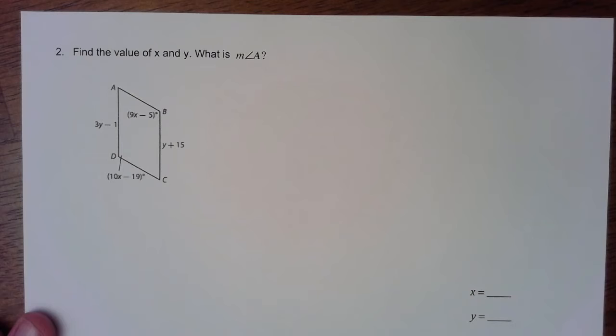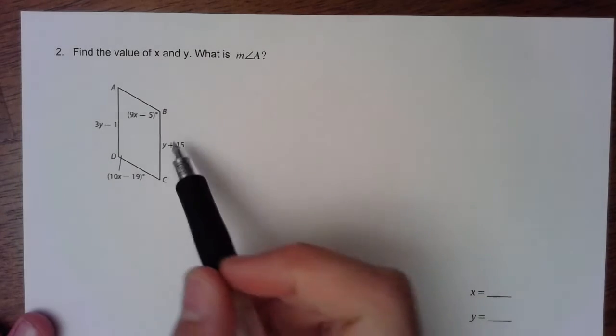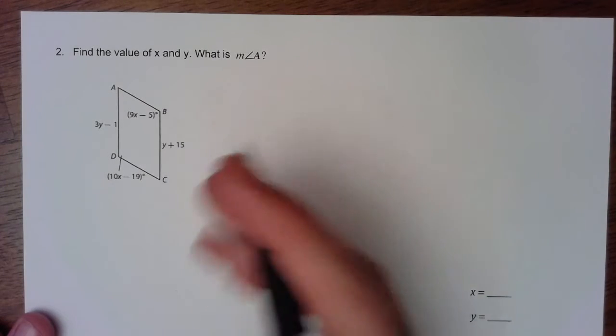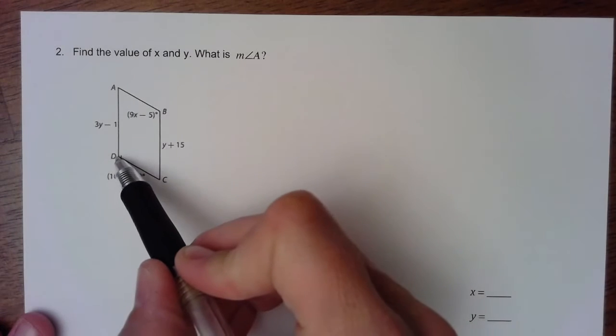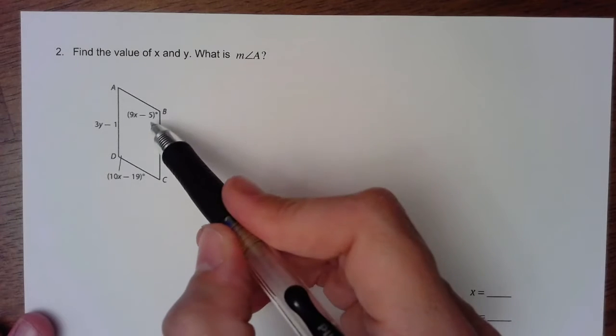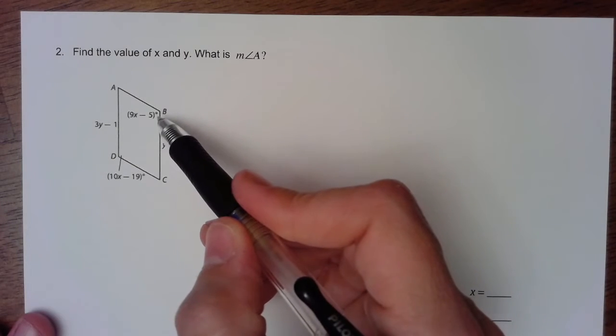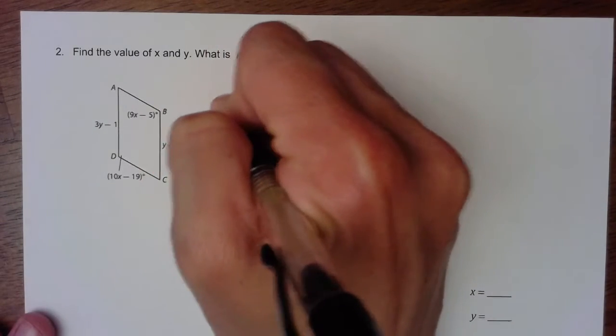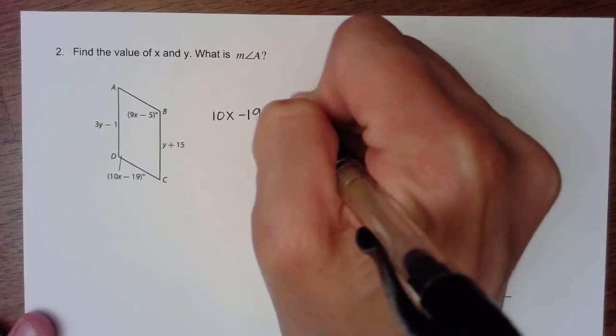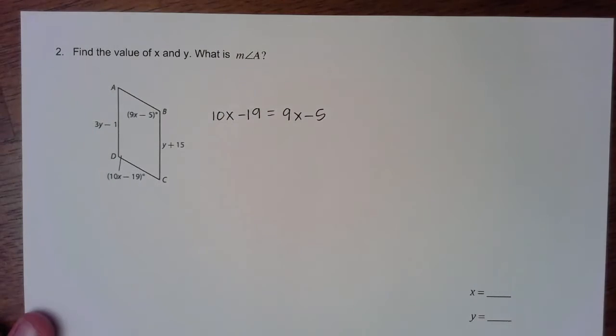So when you're doing these problems, it's given that it's a parallelogram, which is implied by the directions on the other page. It wants us to find the values of x and y. So you want to look at the picture, and you also want to refer back to the other page of the notes that talks about those 5 properties of parallelograms. In this one, angle D and angle B are across from each other, so those are opposite angles, and the properties of parallelograms say that opposite angles are congruent, so we'll create that equation. 10x minus 19 is equal to 9x minus 5, and then we'll solve that equation for x. Solving that equation for x, we get x equals 14.